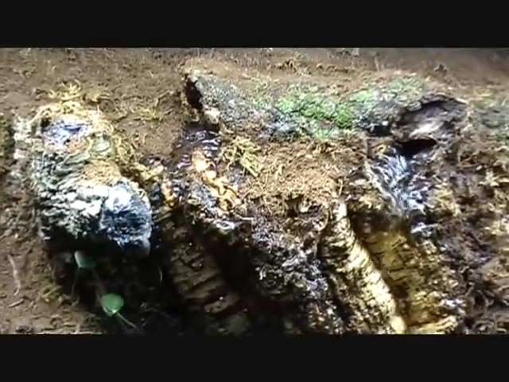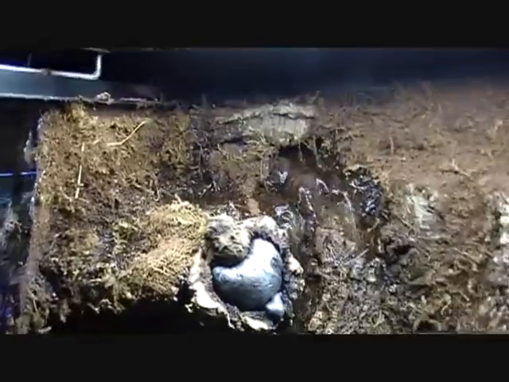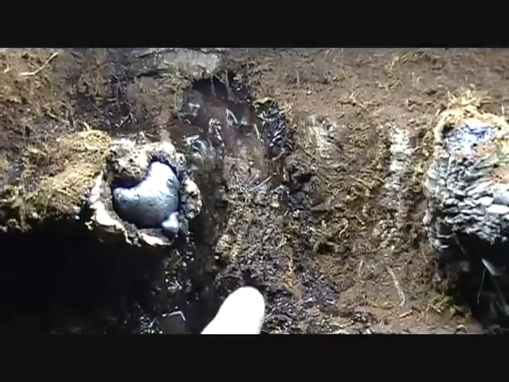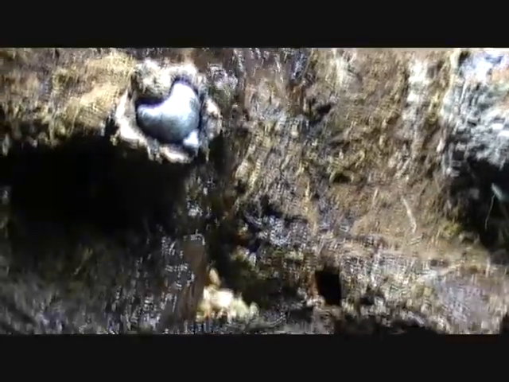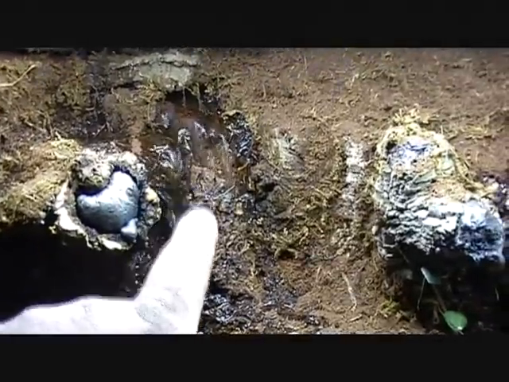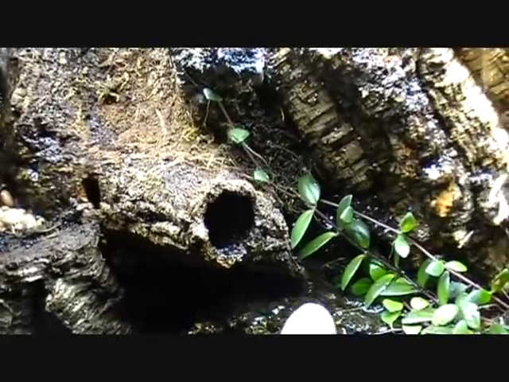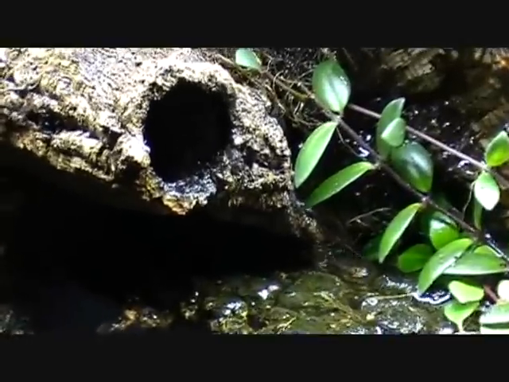coming down this way. And then over here, water comes down out of that and then drops down into this log, and then also down the wall, down that way. But it drops into that log and goes through, and you can see it coming out the bottom right there.